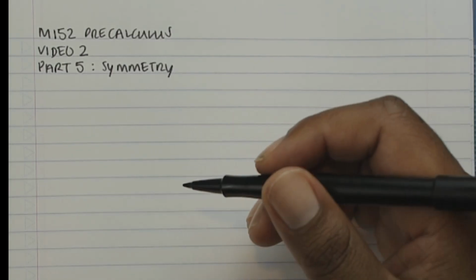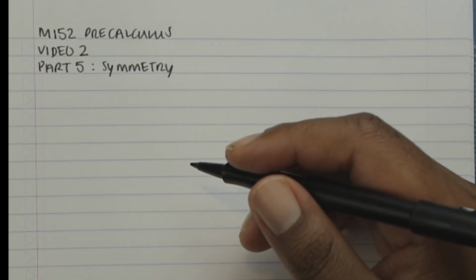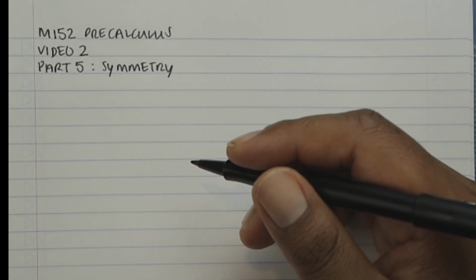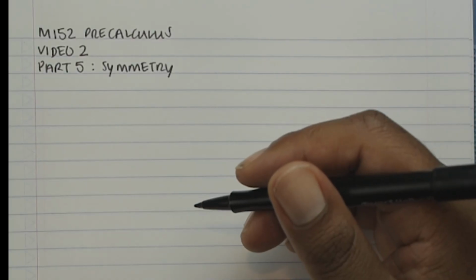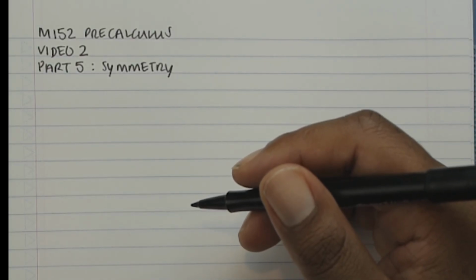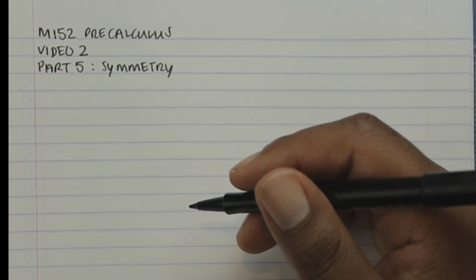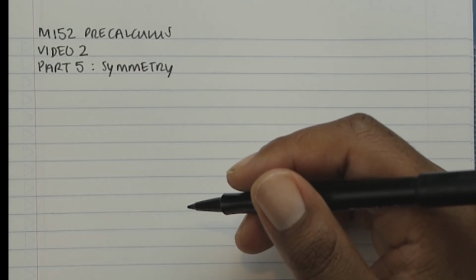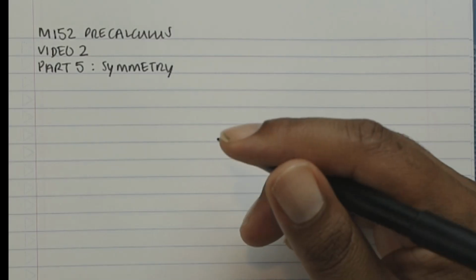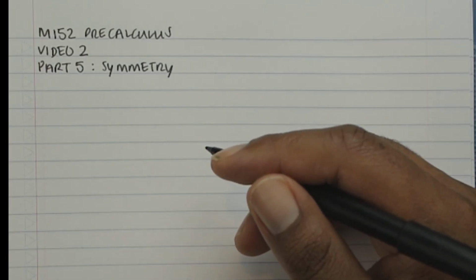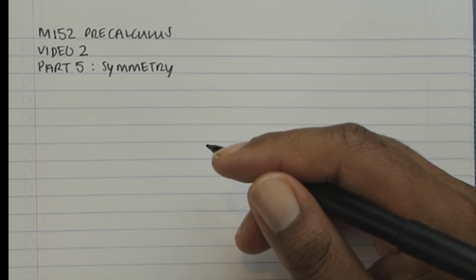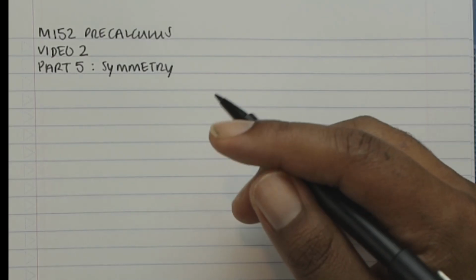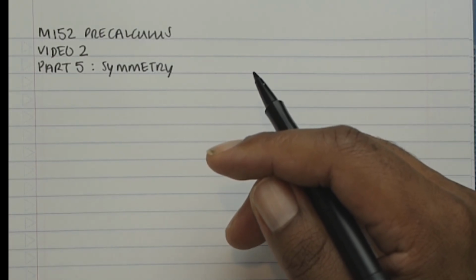Hello again. In our last video, we learned that a graph can have no x-intercepts, one x-intercept, or multiple x-intercepts. Now we are going to introduce another important idea. That idea is symmetry. A graph has symmetry when one part of the graph reflects another part in a predictable way. We will focus on three types of symmetry.